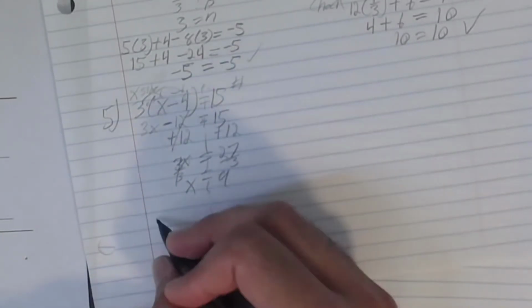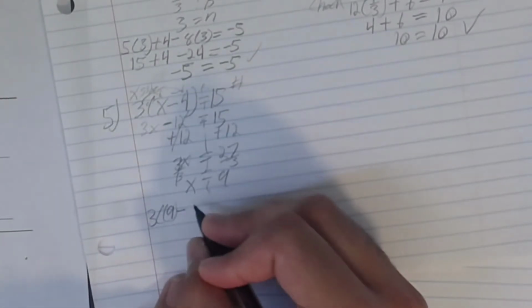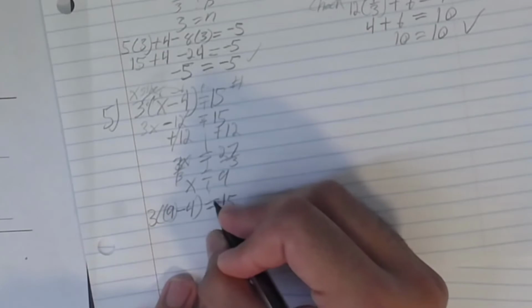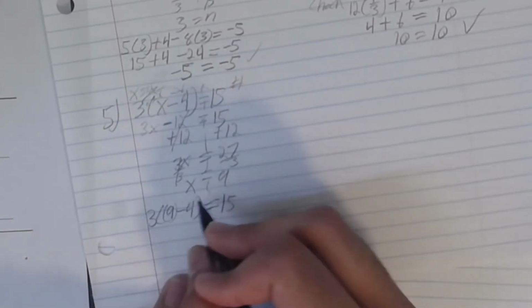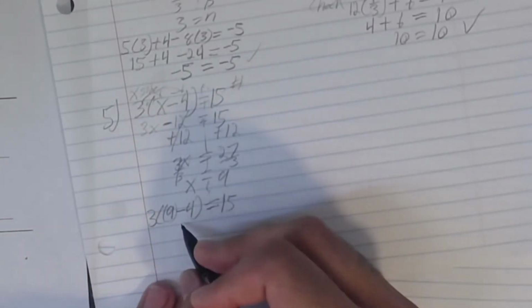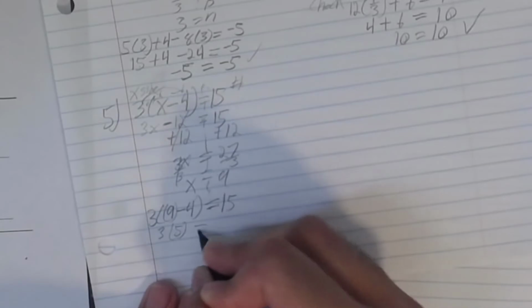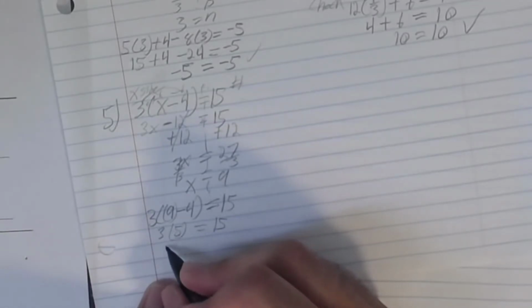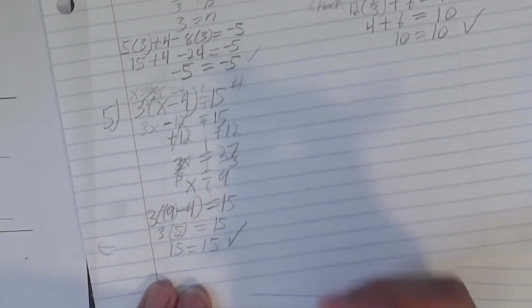Okay, now let's check if we were doing it correct. Since x is 9, we have 3 times 9 minus 4. We do the inside first because we do PEMDAS. Parentheses go first in the order of operations. So we have 9 minus 4 is 5. We bring down the 15 because it's still the same thing. We didn't do anything to it. 3 times 5 is 15. 15 equals 15. That is true, so x is in fact equal to 9.